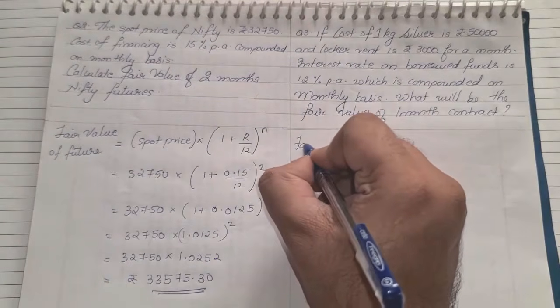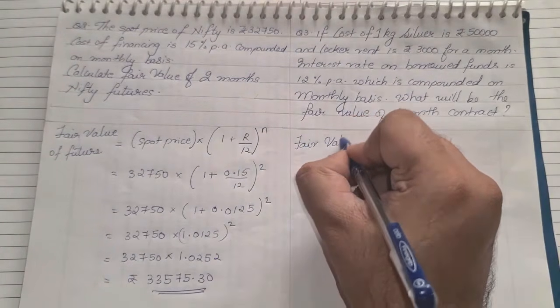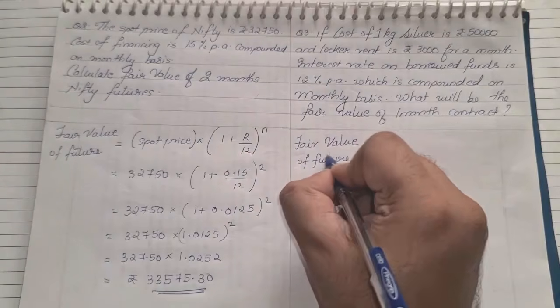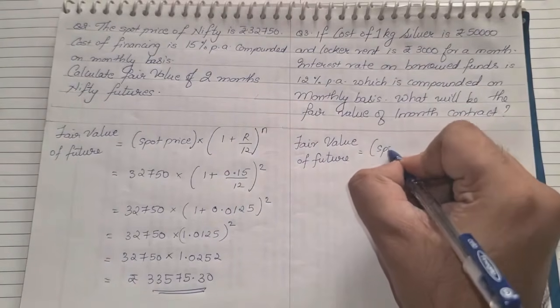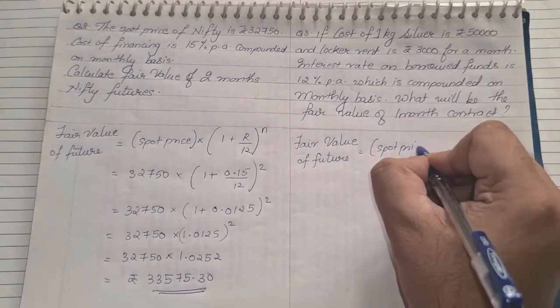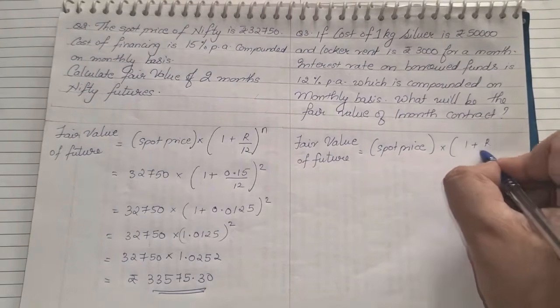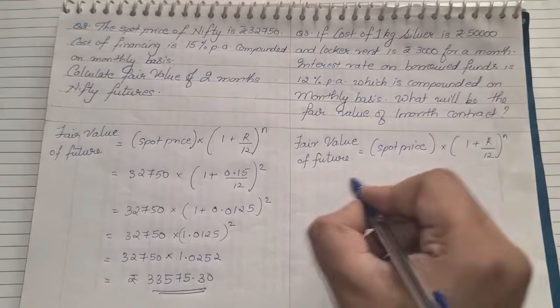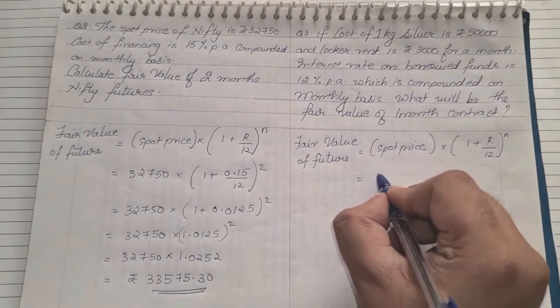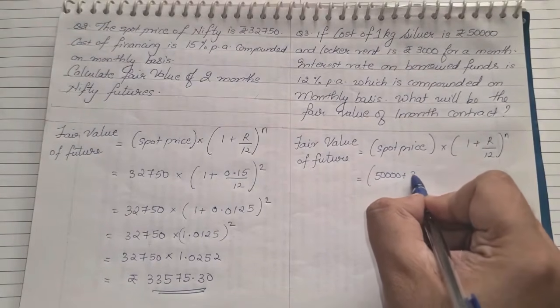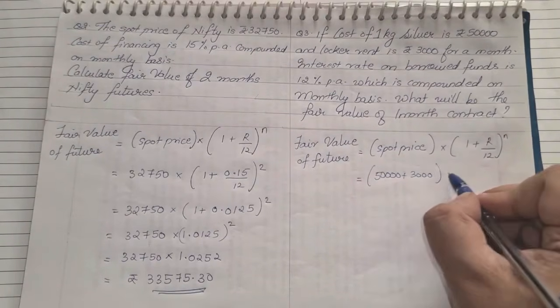So again, fair value of future is spot price into (1 plus R divided by 12) raised to the power of n. So the spot price given here was 50,000 for silver plus 3,000 the locker rent.